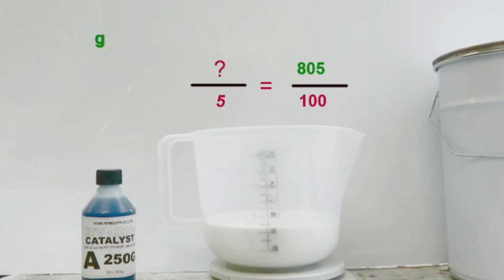Now, to get the question mark on its own on one side of the equals, we slide the number that's under the question mark from the divide by position over the equals to the top position on the other side, so it's multiplied by the number that's there already. So 5 by 805 is 4025, and yes, I used a calculator.